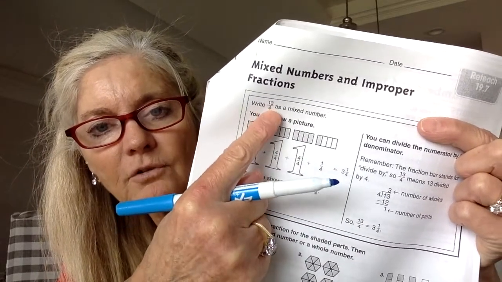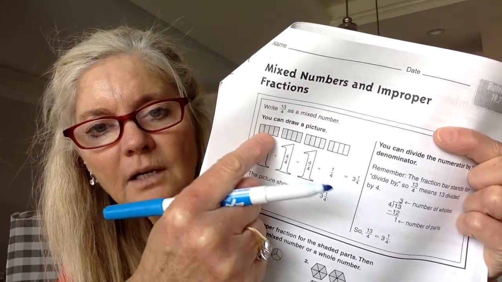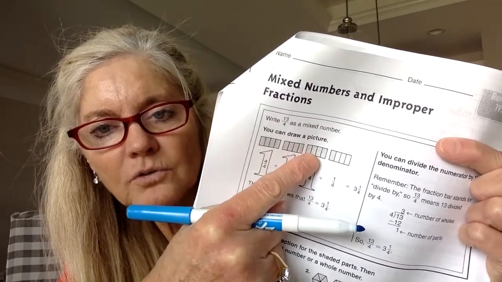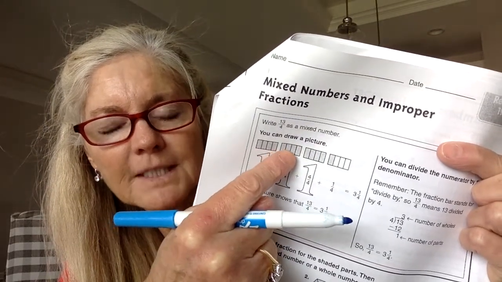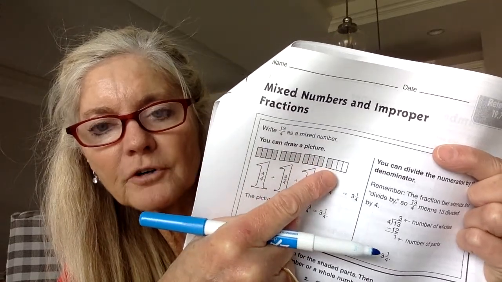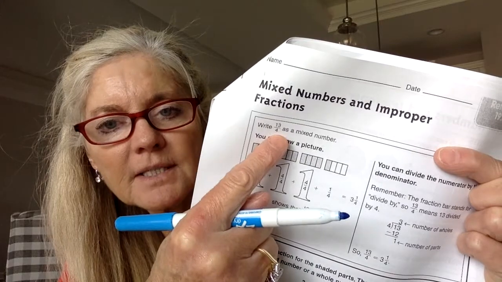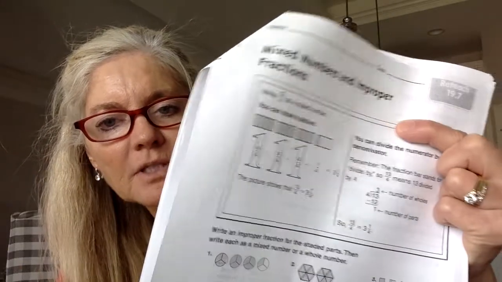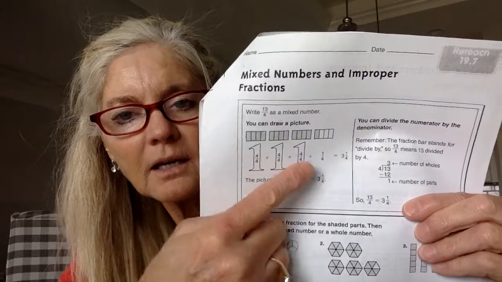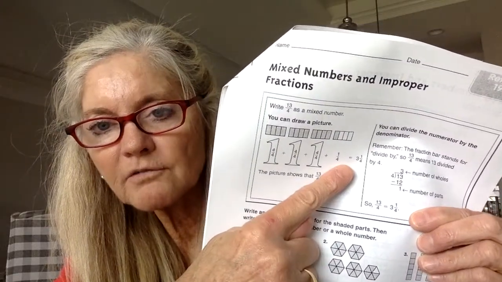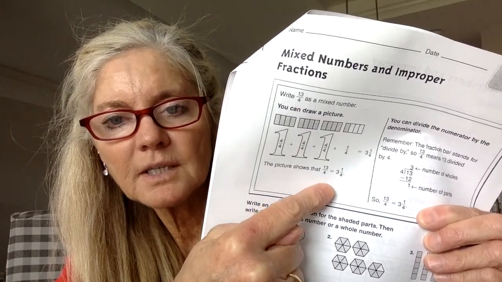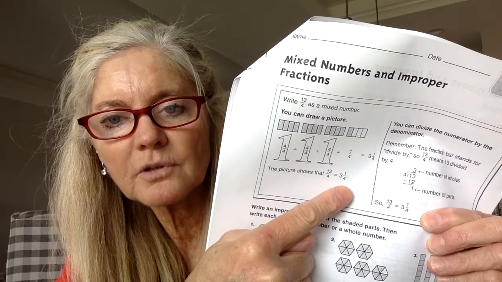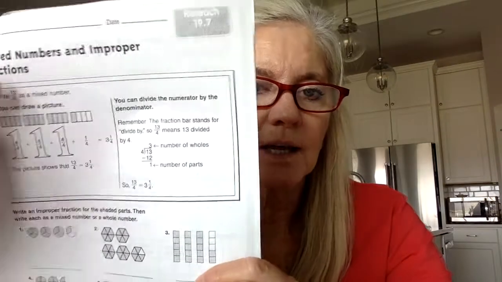Another way to say 13/4 is 1, 2, 3 wholes, and 1 out of 4 in the last one. We've got 3 whole strips filled in, and 1 out of 4 in the last strip. So another way to say 13/4 is to say 3 wholes and 1/4. This picture shows us 13/4 is the same thing as 3 wholes and 1/4. 3 and 1/4.